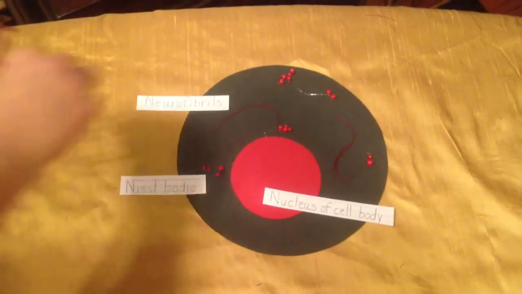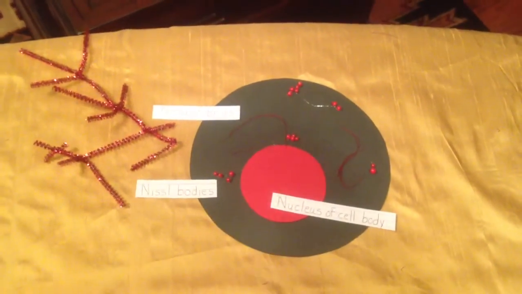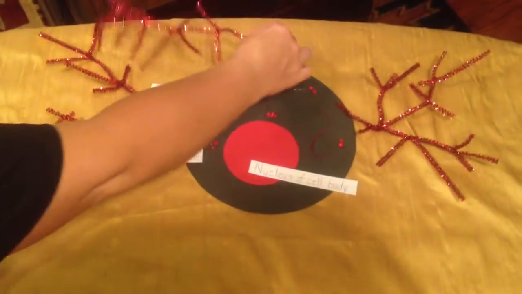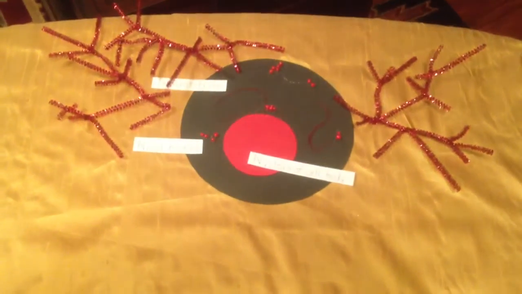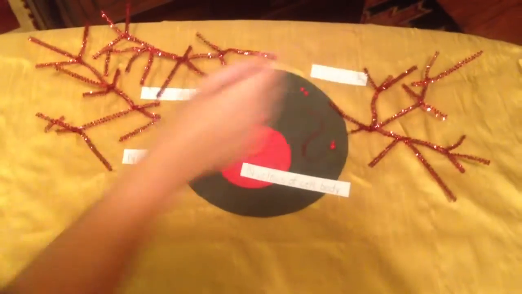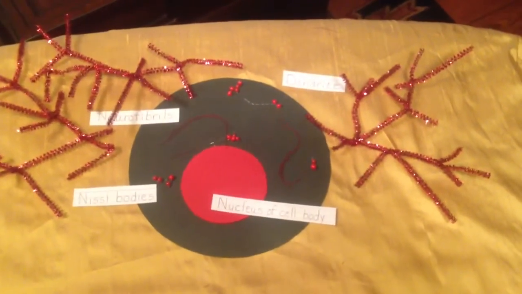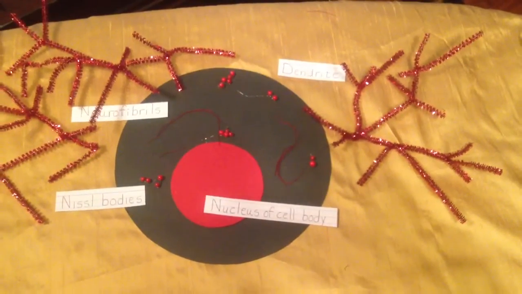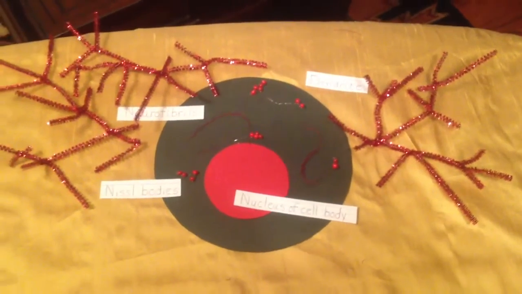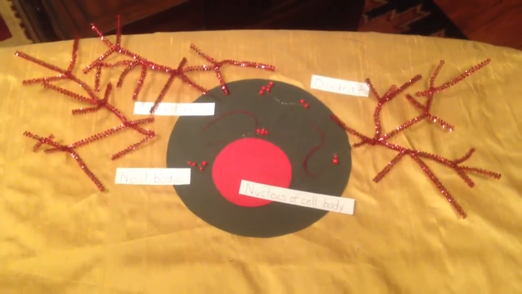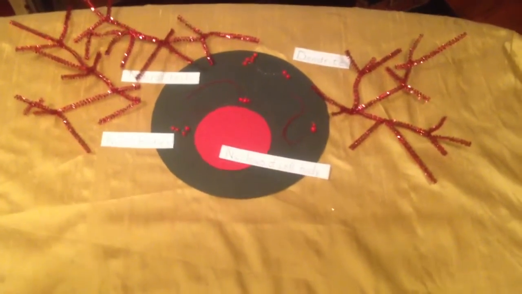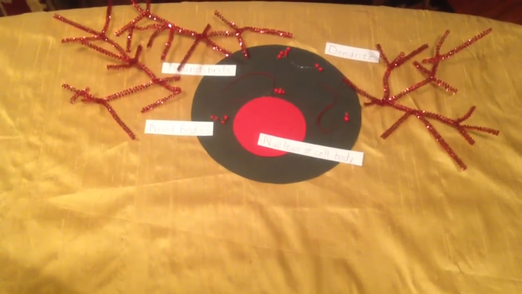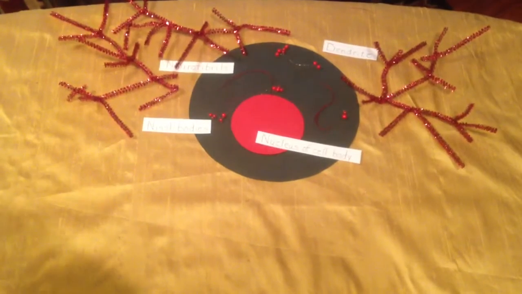They provide support and intracellular transport function. Dendrites are receptor regions. They bear receptors for the neurotransmitters released by other neurons. They are typically short, abundantly branched, slender processes of the cell body. They increase the surface area of the cell body and are covered in synapses.